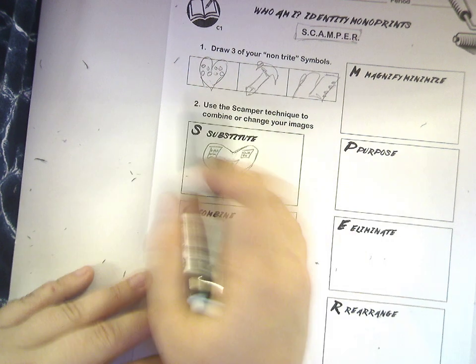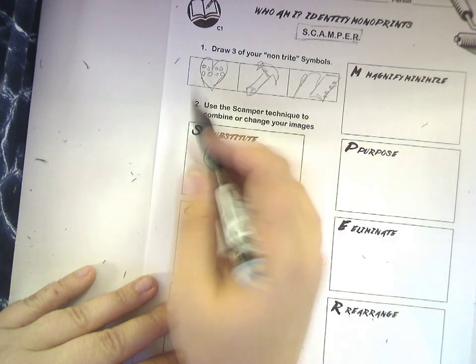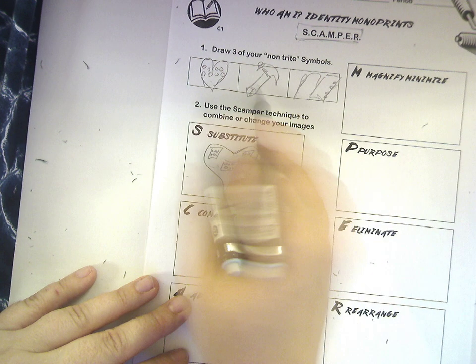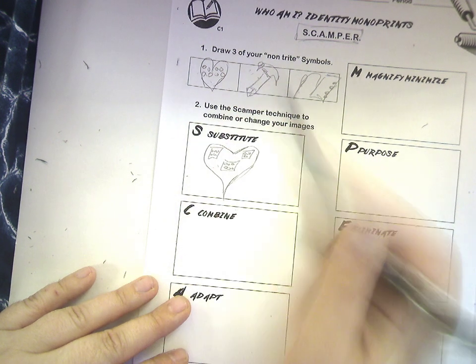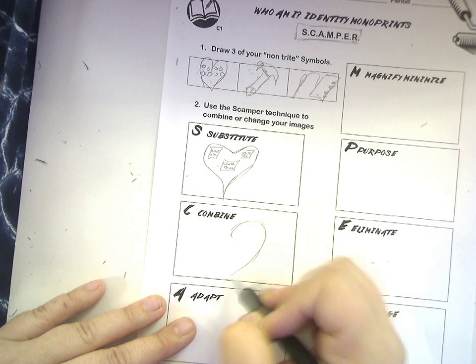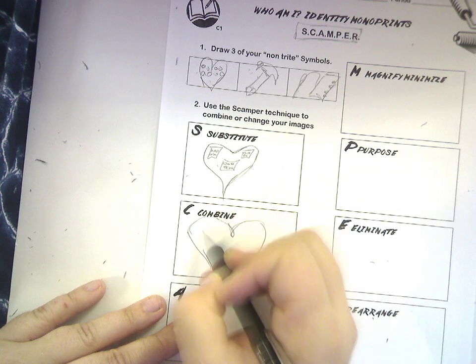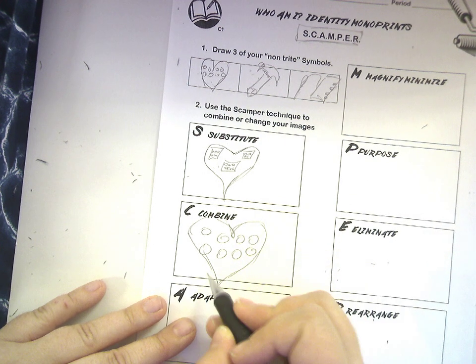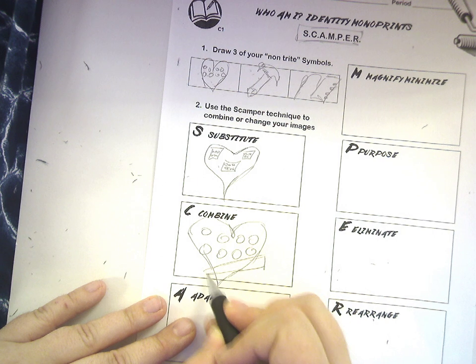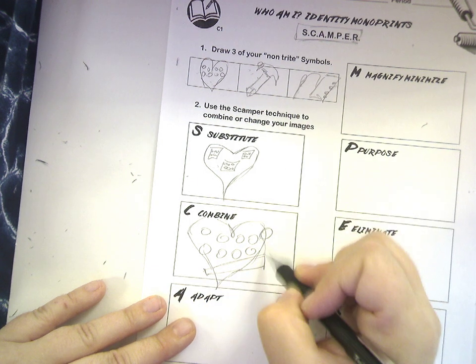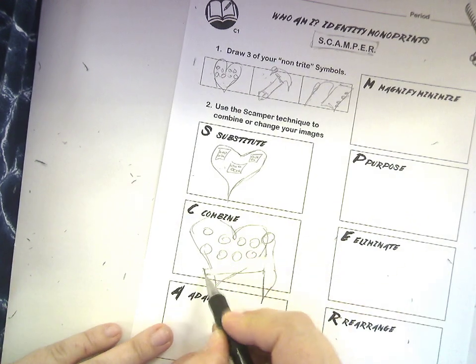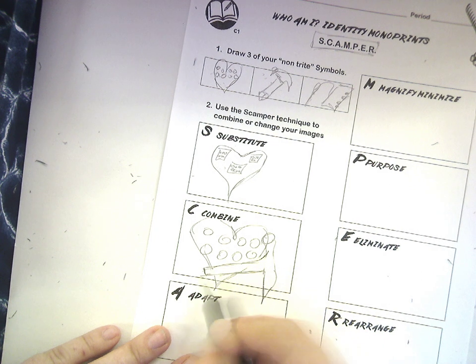Combine. Okay, so I got to take 2 of these and combine them. Maybe I'll take these 2, which are both dealing with family, and combine them to create one big family symbol. So I'll take my Lego heart, and then maybe I'll add the hammer, crisscrossing it. So combine means that you're setting them on top of each other, next to each other, putting 2 separate ideas together.